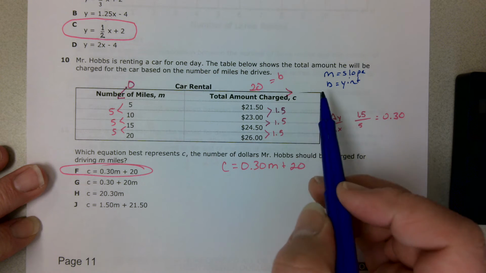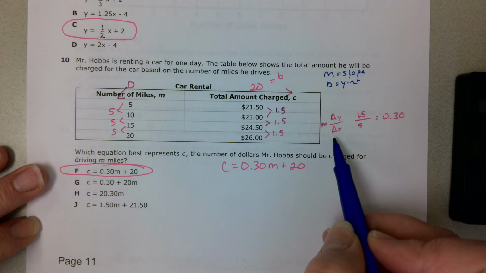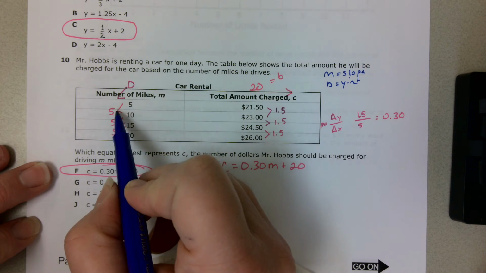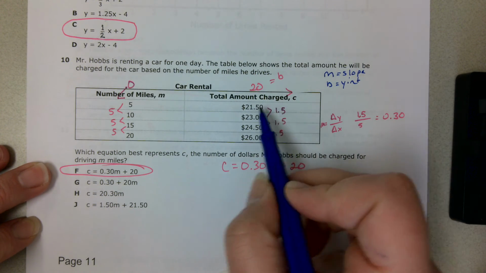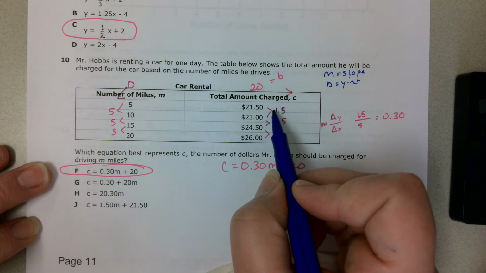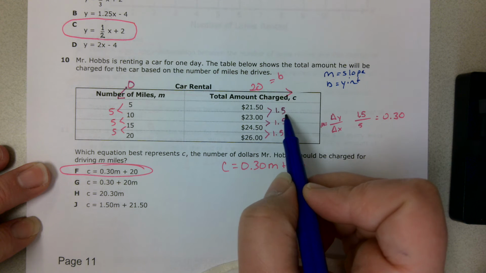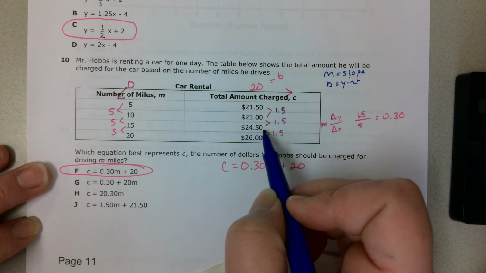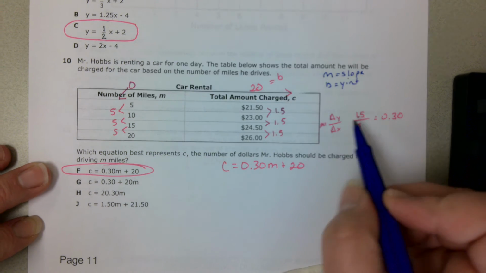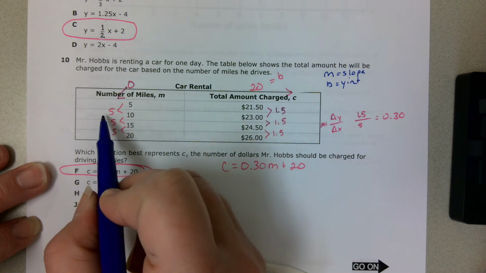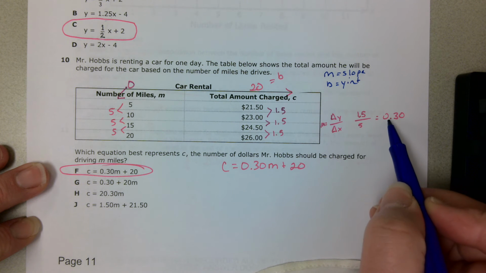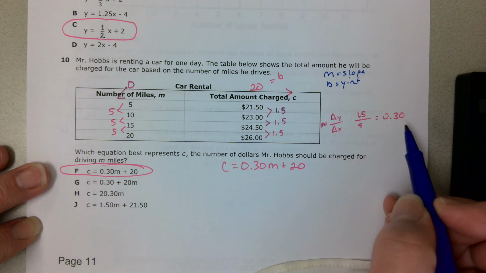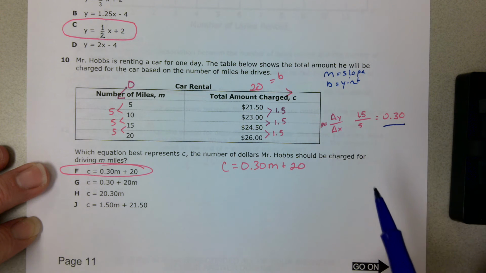And then for my slope, I need to do the change in y over the change in x. So that's what I did here. I found my change in x is 5. And for every 5 I go up in miles, I'm adding $1.50 or 1.5 to the charge. So I need to do 1.5 divided by 5 for my change in y over change in x. And when I divide that, I get 0.30. So this is my slope.